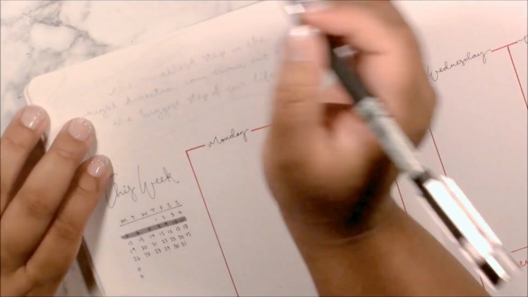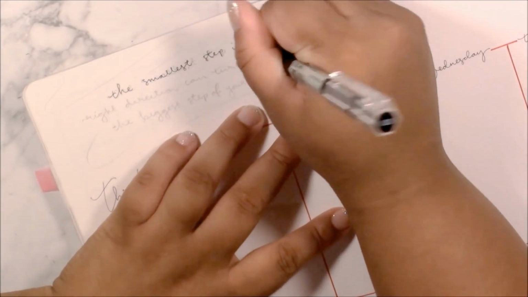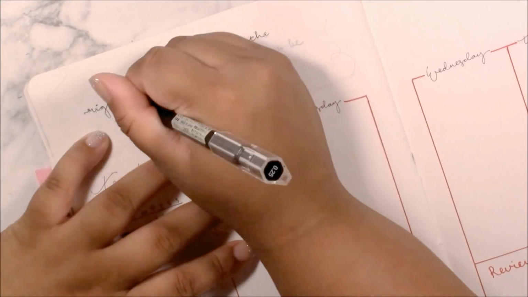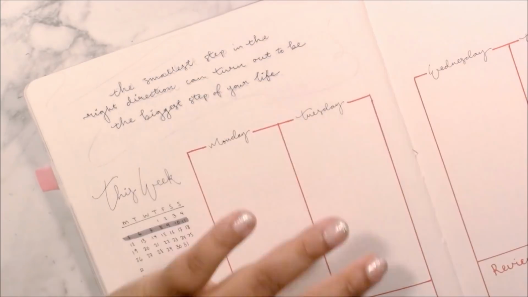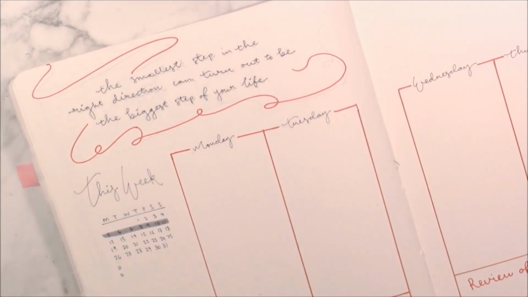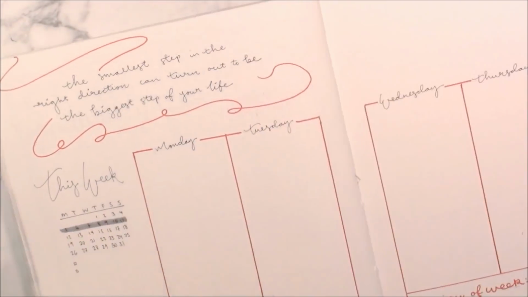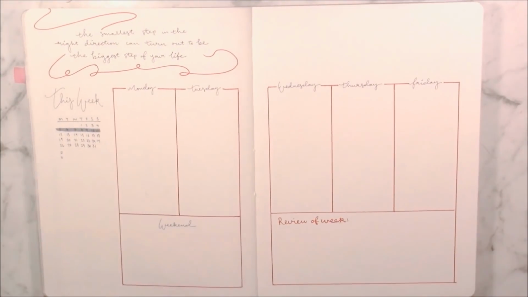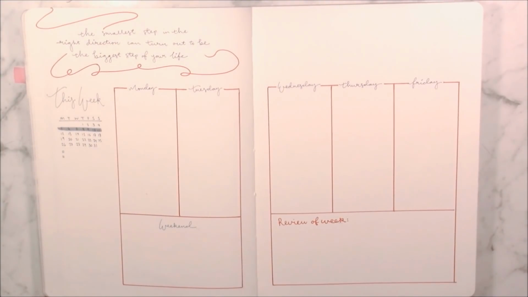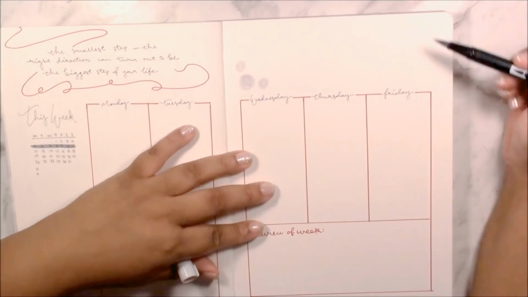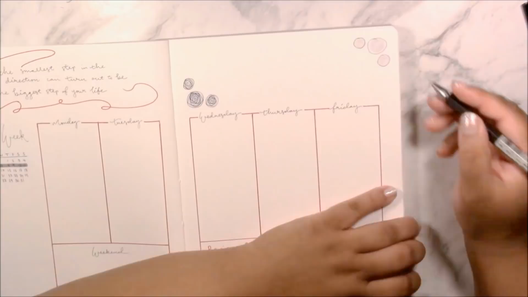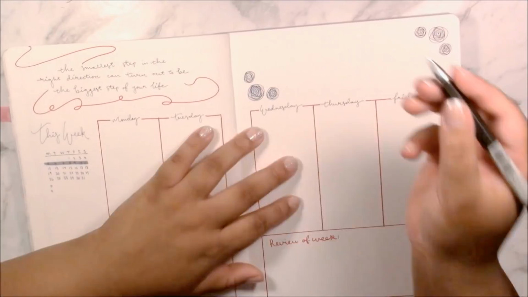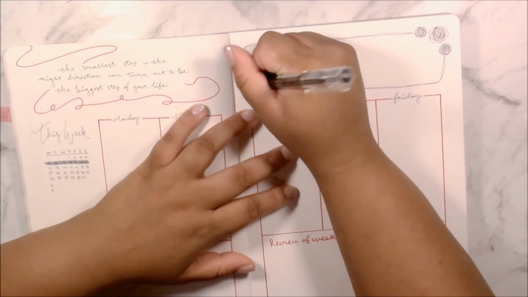I also like to have a review of the week, somewhere where I can reflect on what worked and what didn't work in terms of productivity wise and just anything in general. I also am putting in a quote like I have always done for my weekly spreads, and then I decided to make a little section for having the top priority things for the week.